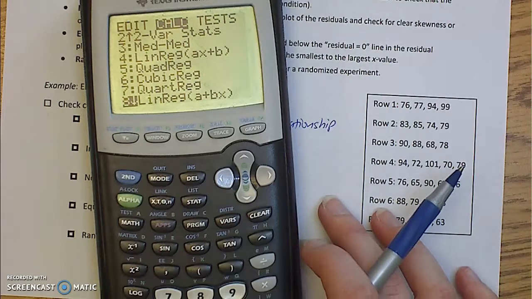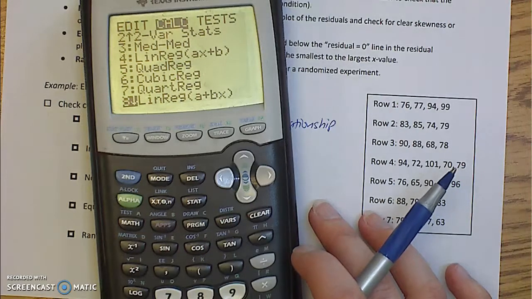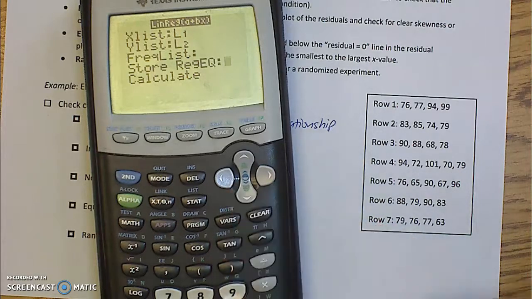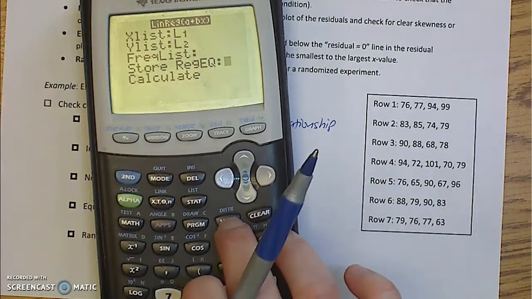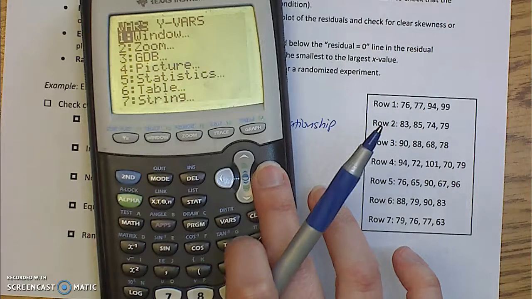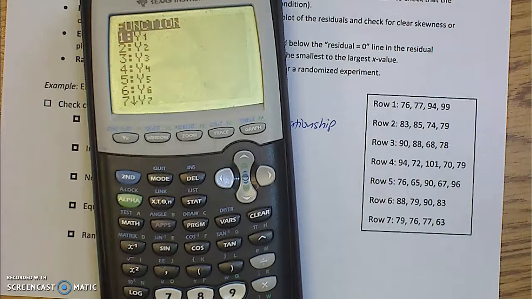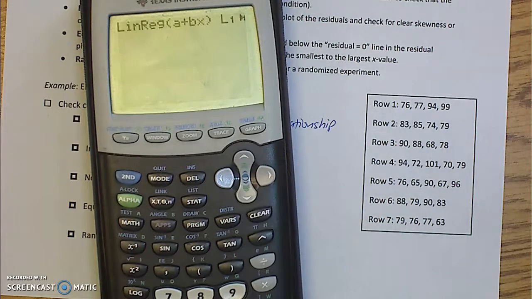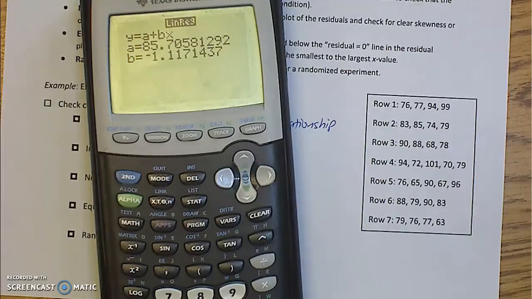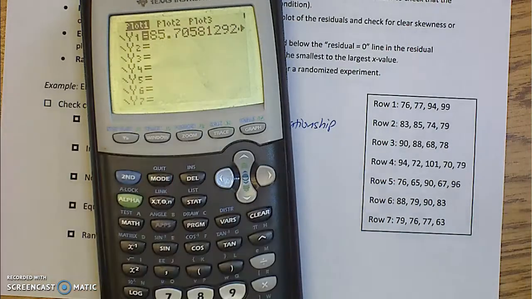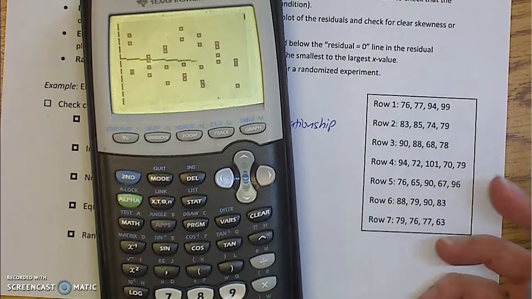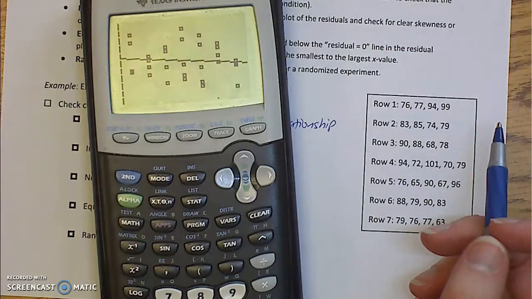and that's my LinReg. That gives me my least squares regression line. X's are in list 1, Y's are in list 2. I'm going to store it in my Y1. So how do I get there? I'm going to go to VARS, go over to Y-VARS, Function, and pick Y1. So now when I do this and hit calculate, there's my equation right there. Then I go back to my Y equals, and my equation is stored. If you went to graph it, you would see your line of best fit appearing on your graph.